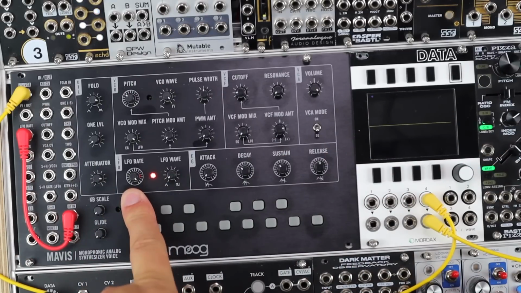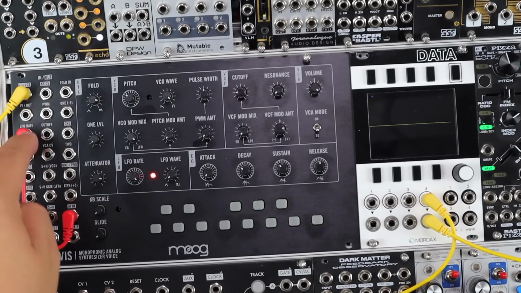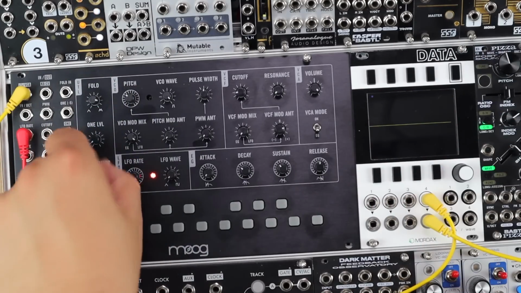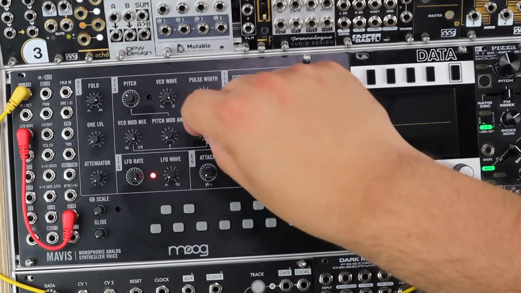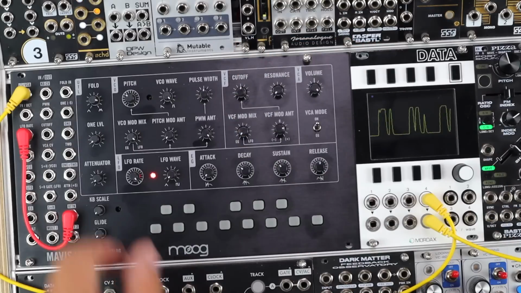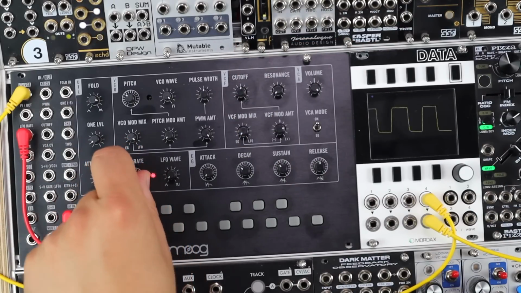Now the LFO here is turned up high, and I'm using this positive voltage on the attenuator out into the LFO's rate to push it even higher. Without that, if I turn the attenuator down and turn the PWM up full, that's as high as we can take that LFO.